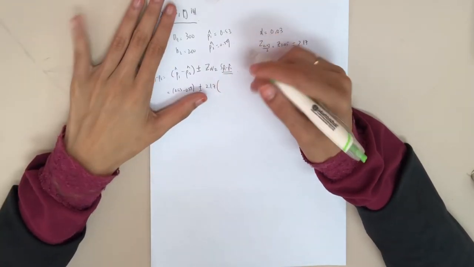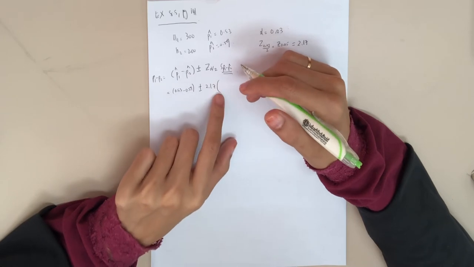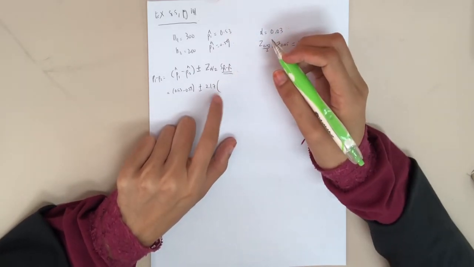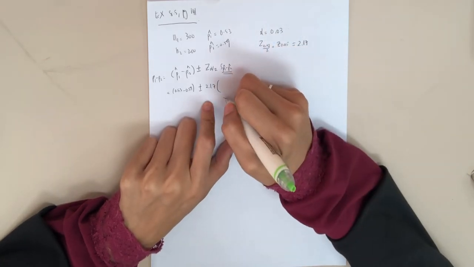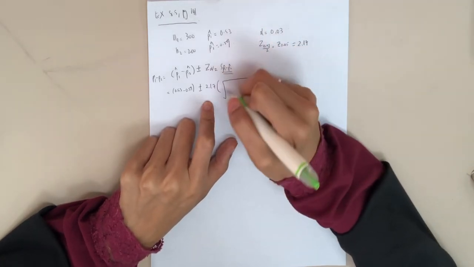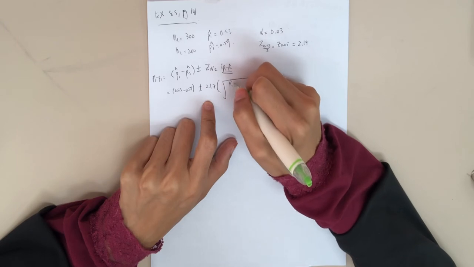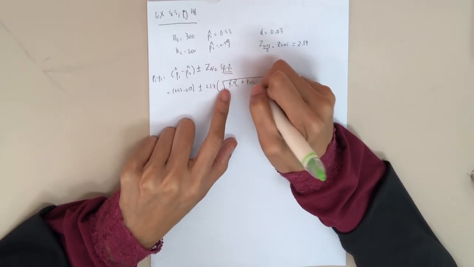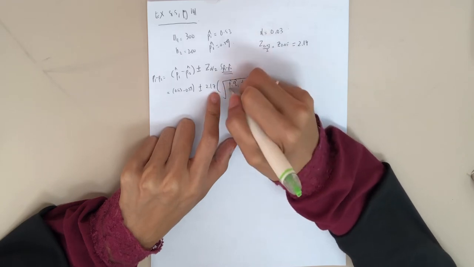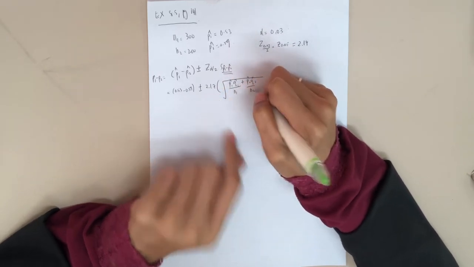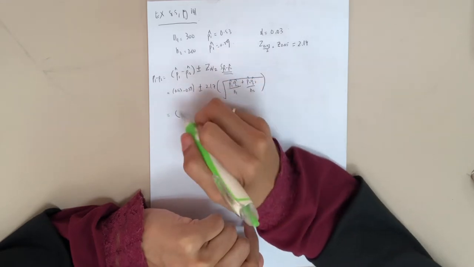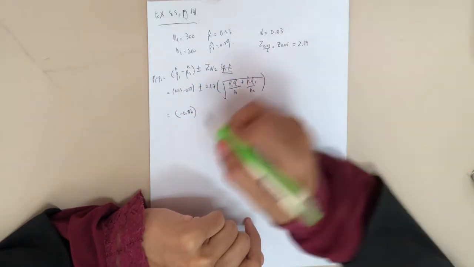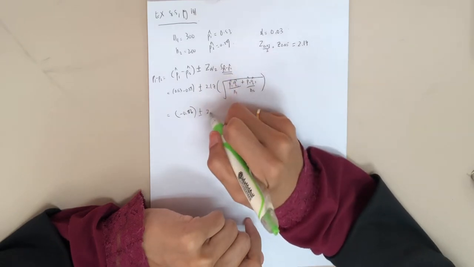Okay. So for this one, the formula is, right here, this is the formula: P1 hat Q1 hat over n1 plus P2 hat Q2 hat over n2. So this one is negative 0.06, plus minus 2.17.